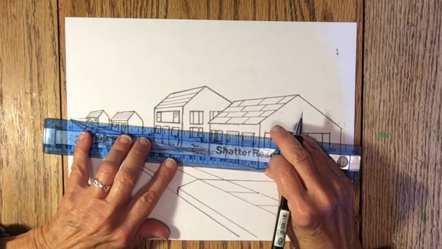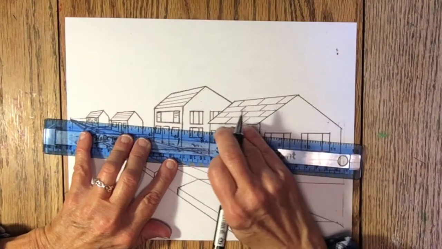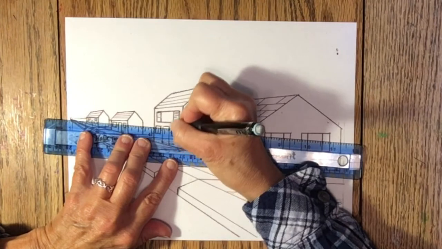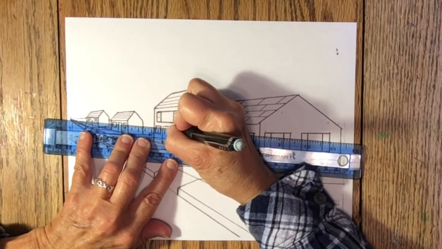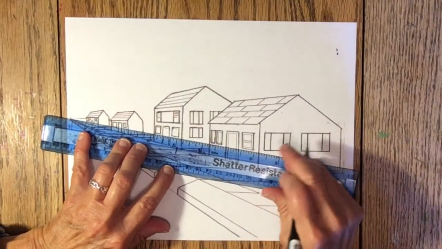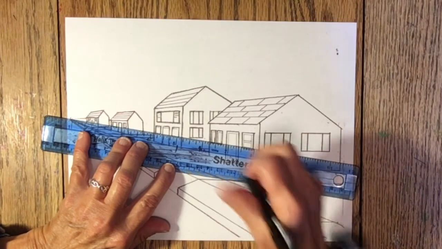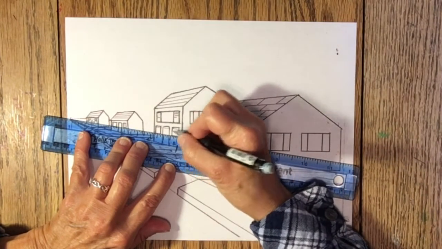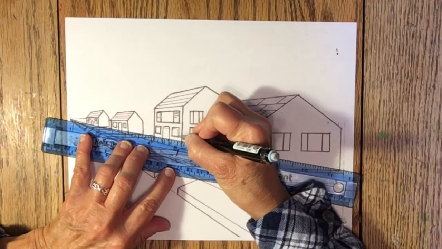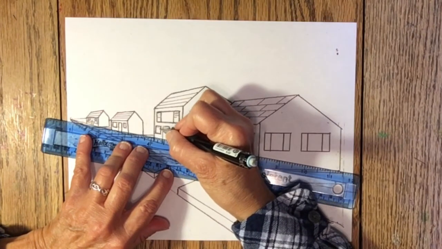Actually, I could have done some of them all at once, because I made these windows and doors level with each other, all the same height. See, I could have laid it right along here and done that like that. And you notice that the smaller you get, the harder it is to draw.